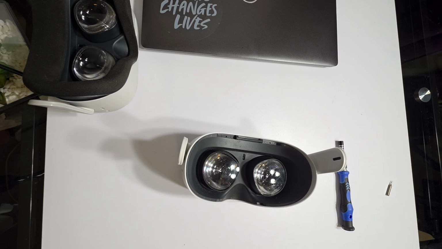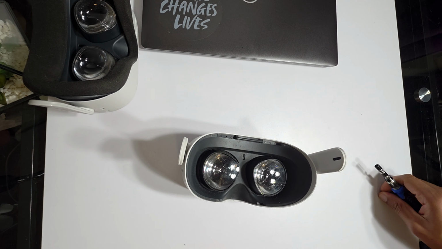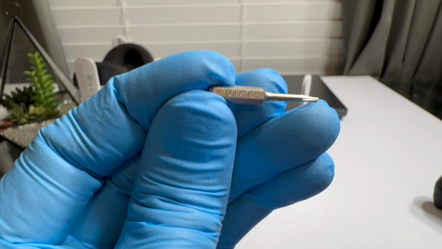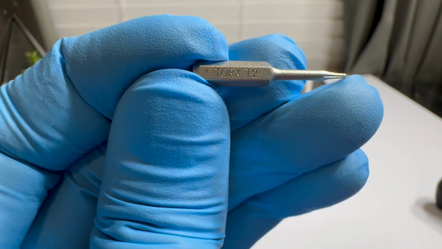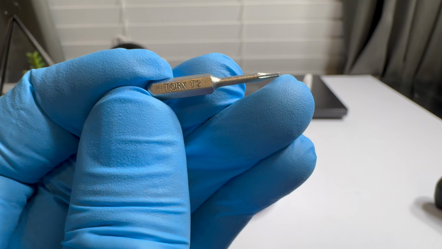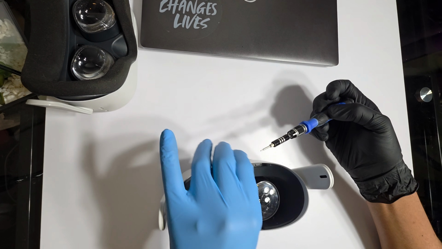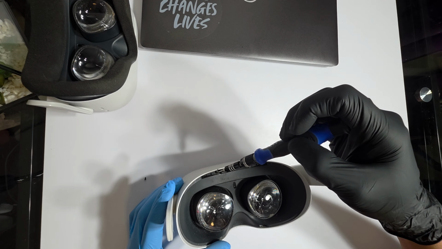The inner plastic covering that needs to be replaced is held by 6 screws that require a Torx T2 bit to remove. 4 screws are located in the top area and 2 in the lower area of the headset.